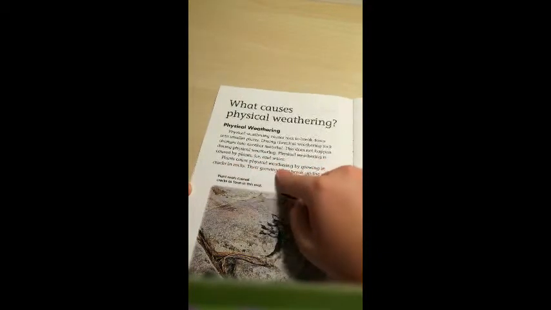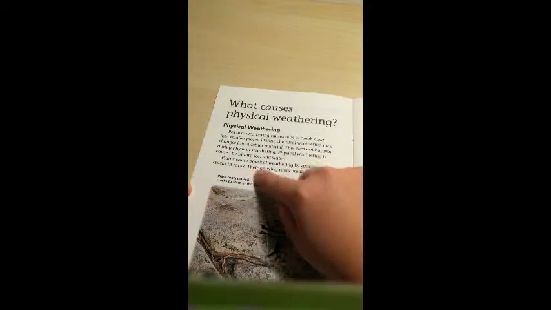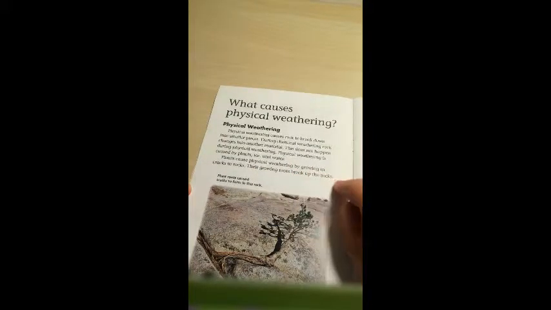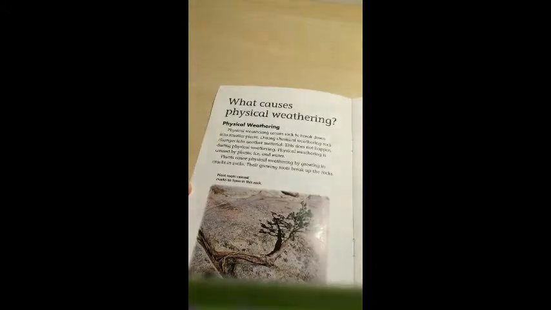Plants cause physical weathering by growing in cracks in rocks. Their growing roots break up the rocks. Plant roots caused cracks to form in this rock.